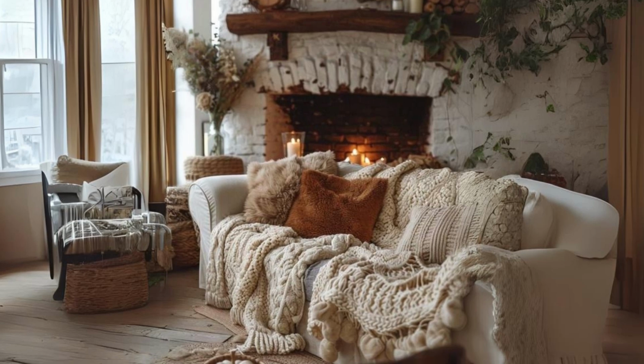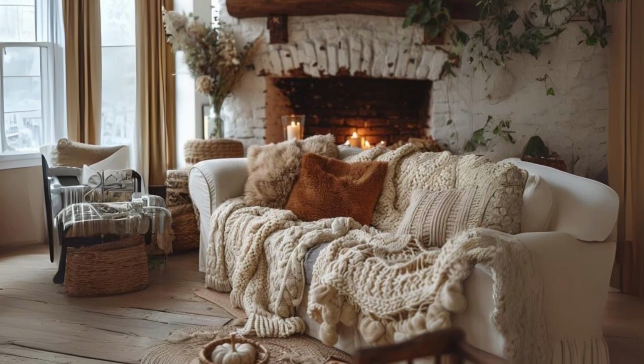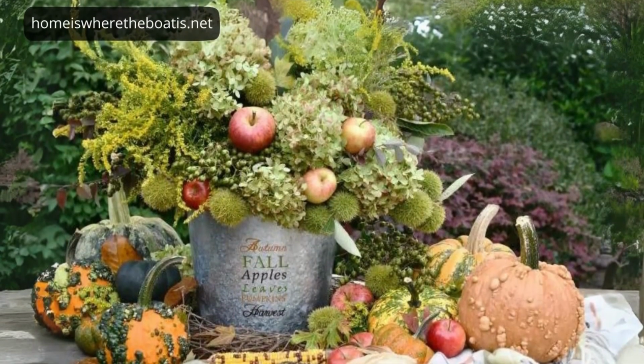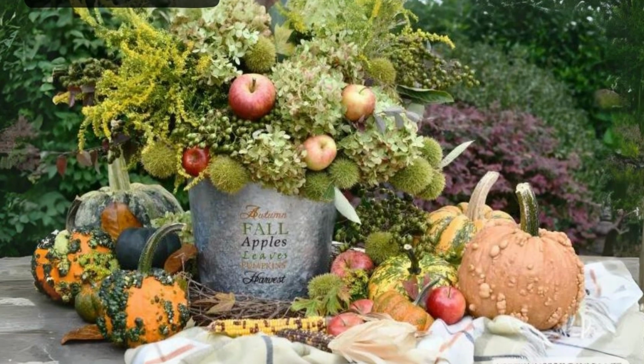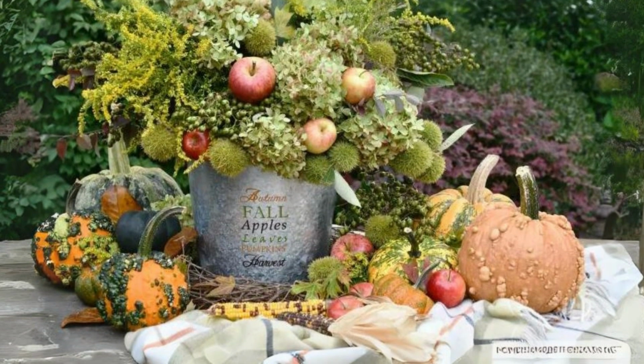Using natural materials like pine cones, moss, acorns, and twigs, we'll show you how to create a cozy, forest-like atmosphere. Let's dive into some simple yet beautiful decor ideas that will transform your space into a serene woodland retreat.